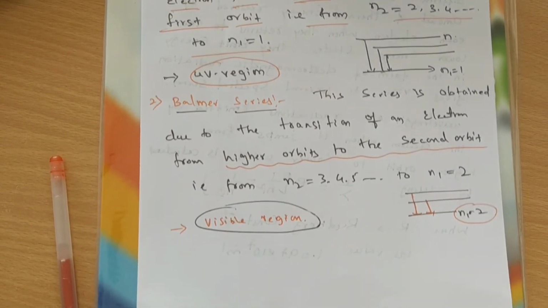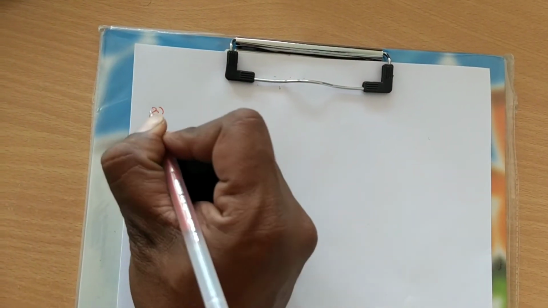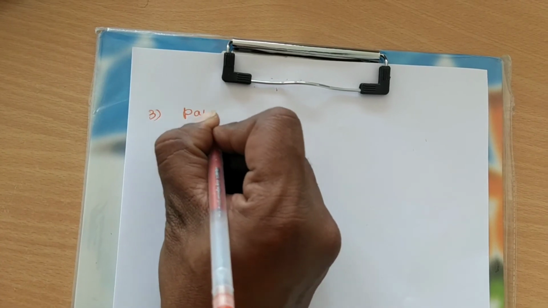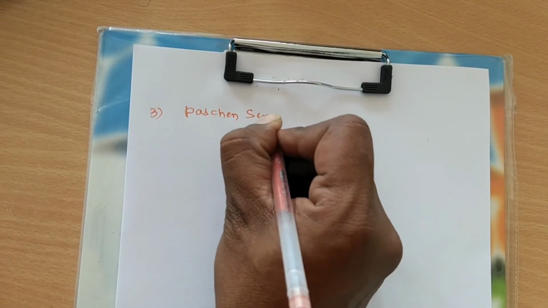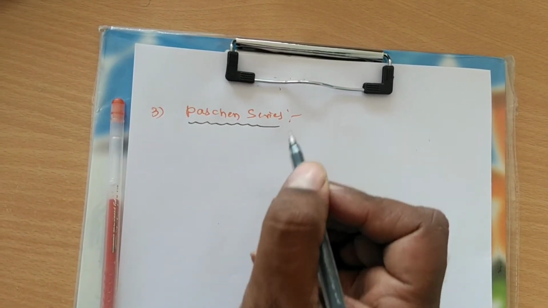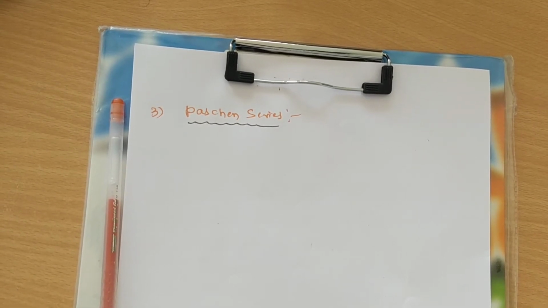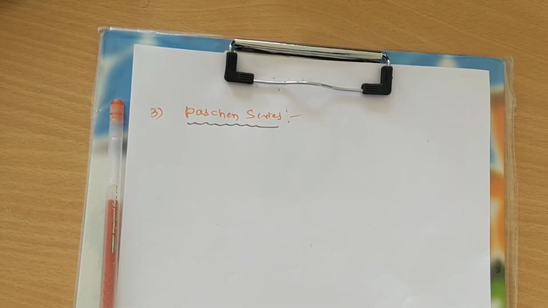Next is the third one, the Paschen series. Here electron transition occurs from higher orbit to the third orbit. When an electron jumps from higher orbit to the third orbit, the Paschen series is obtained.